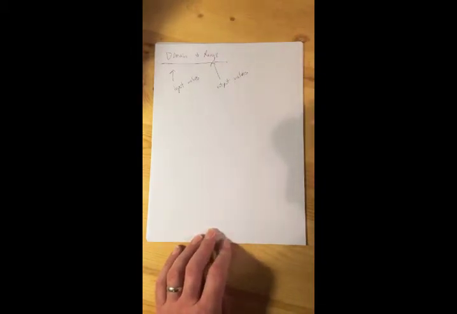Now, range is usually a little bit harder to find, so for the most part we won't be messing with that just yet. We'll get to it later on in the course. For now, let's take a look at domain.